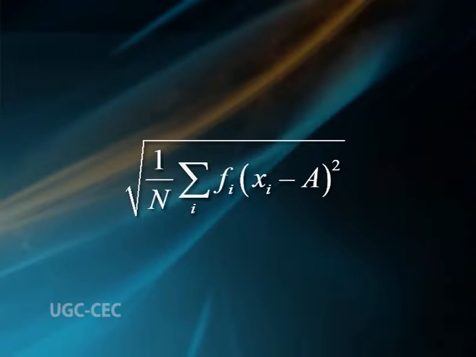Instead of x bar, if we are considering a real number a, then the quantity square root of 1 by capital N summation over i fi into (xi minus a) square is called the root mean square deviation or MSD of the observations about the number a.